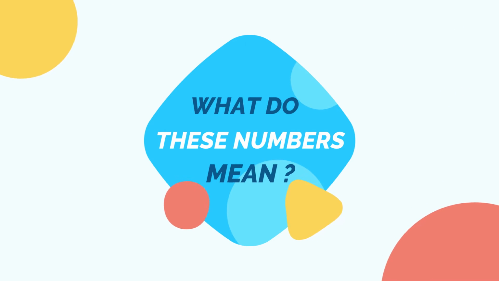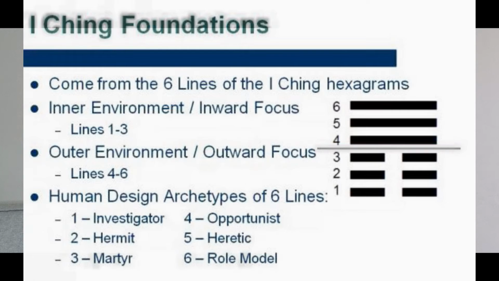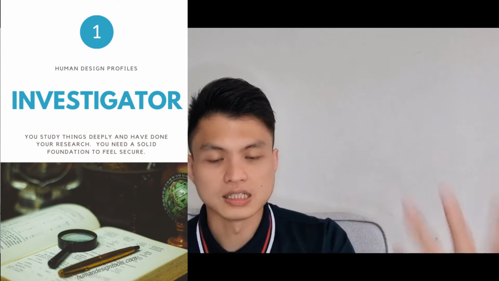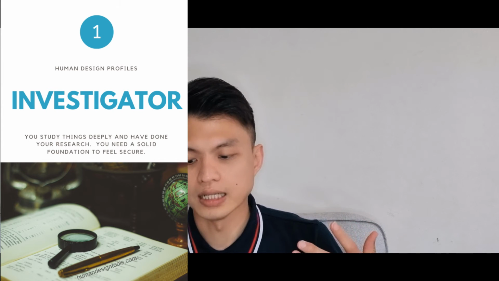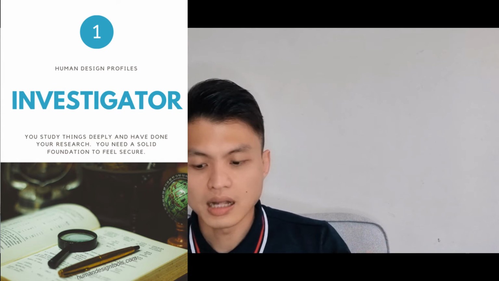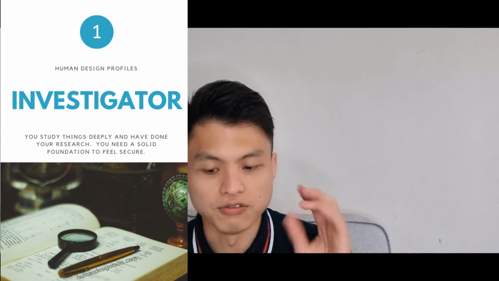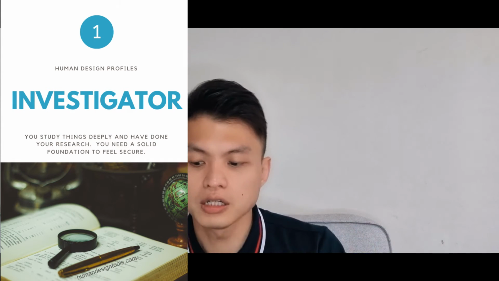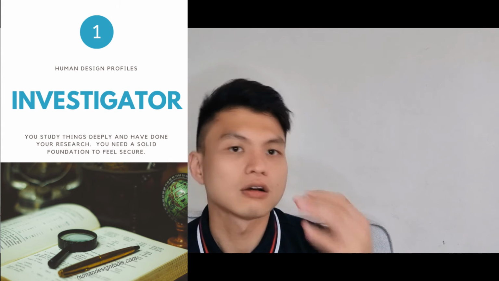Okay, so as mentioned earlier, each of these 6 numbers represents a different archetype in human design. I won't be going into all of these lines super in depth, but I still want to give you an overview. The first line, the investigator, is the type to constantly be researching, investigating, and seeking information for a solid foundation in order to feel secure and confident.